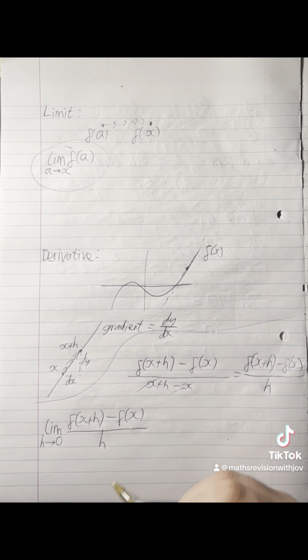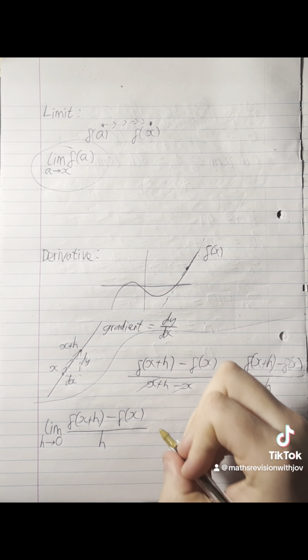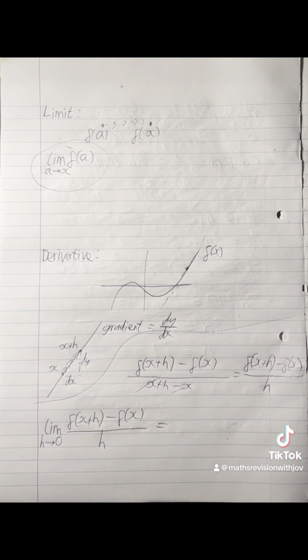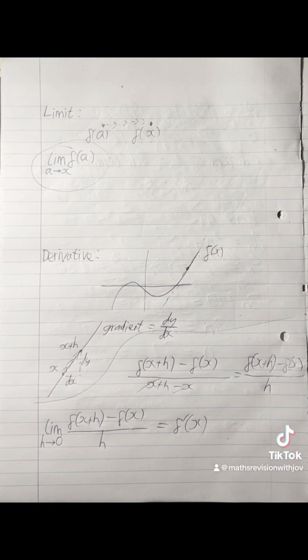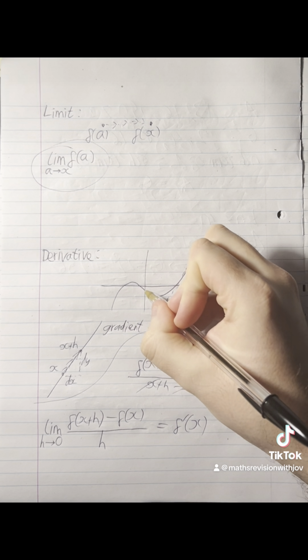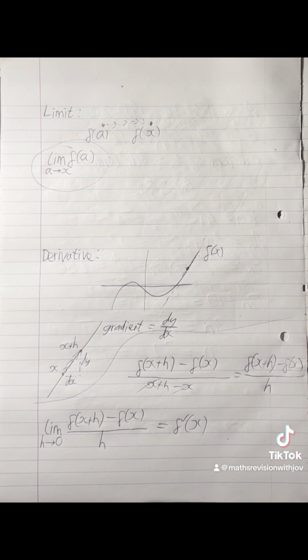This is the gradient of the function at any point we choose. All we have to do is evaluate this, and you can even do one step further and evaluate it for the entire function, and then we get a function which we denote as f dash of x, which is the value of the gradient at every point on the function. And that's what we call the derivative. This is called the derivative of f.